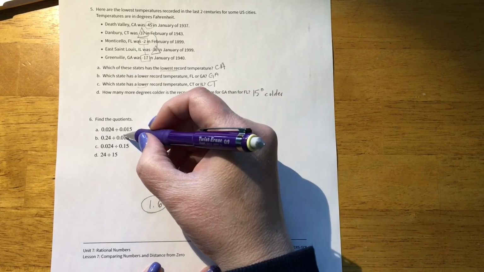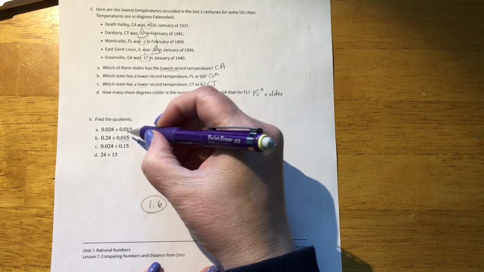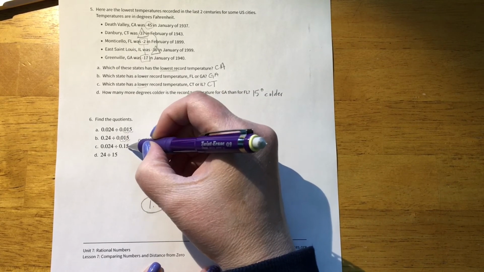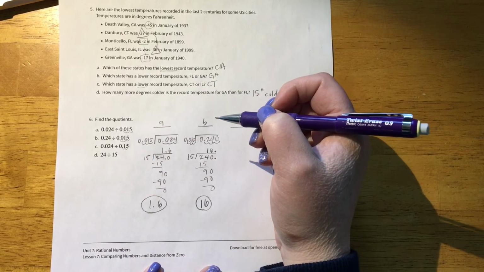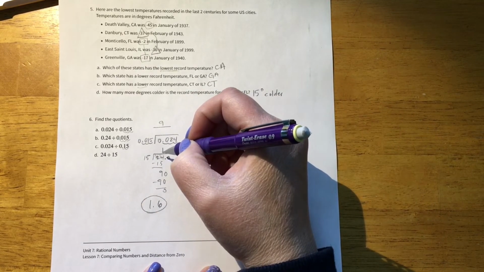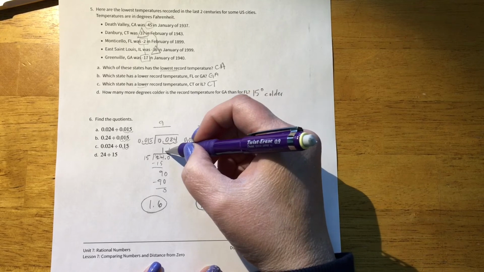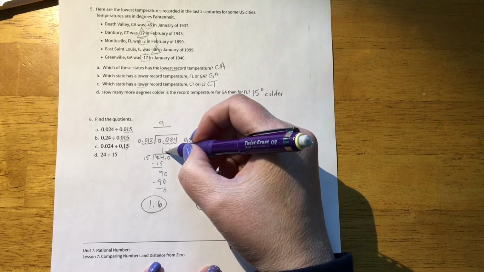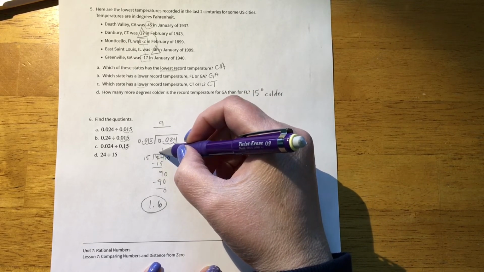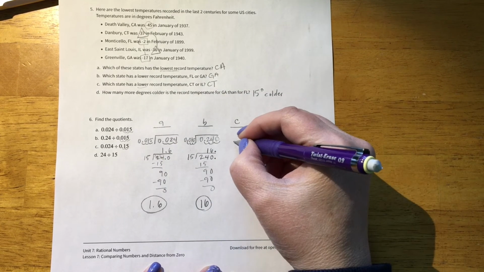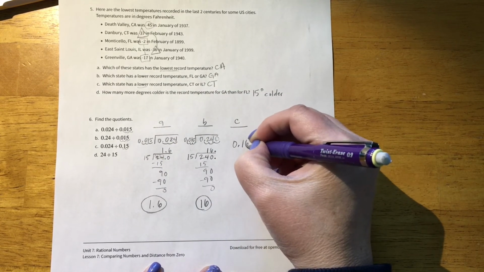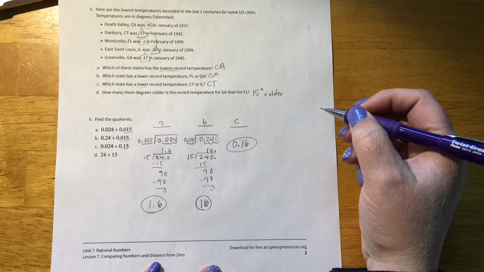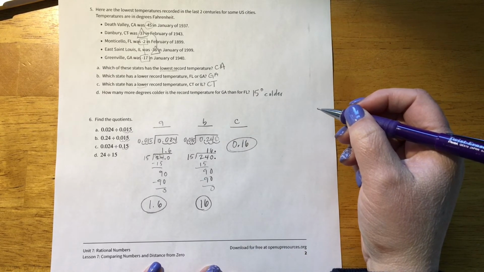Well, instead of moving 3 spots like these two did, I'm only going to move it twice. Well, moving it twice instead of 3 times, instead of 1.6, where will it put it? It'll put it in front, won't it? So this is actually 0.16 for part C. We didn't even have to do any math for that.